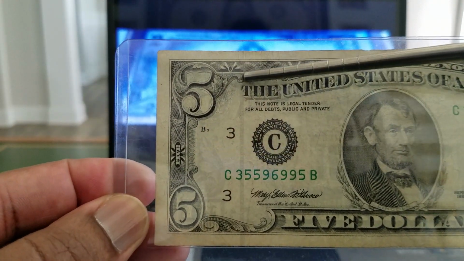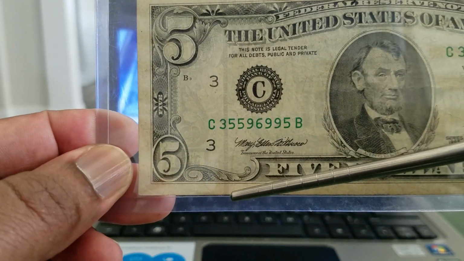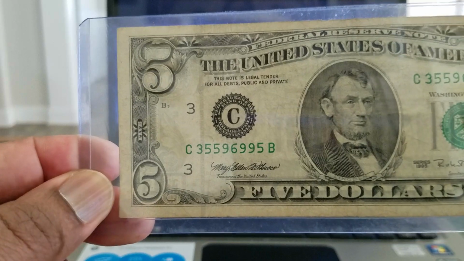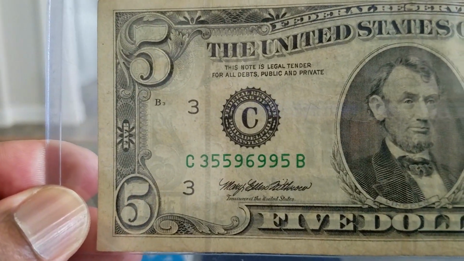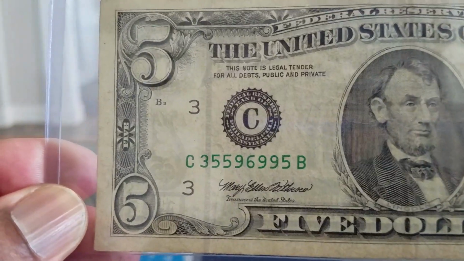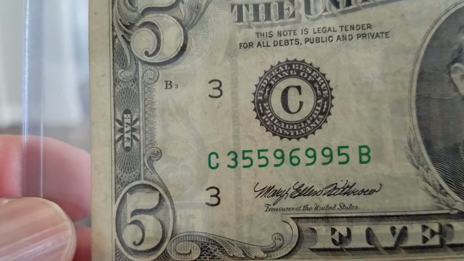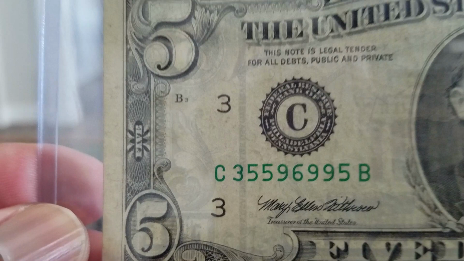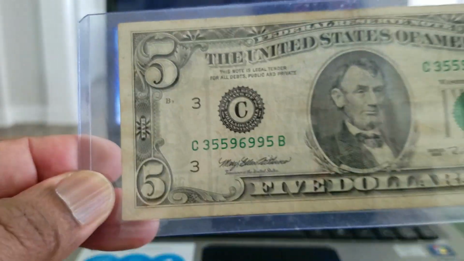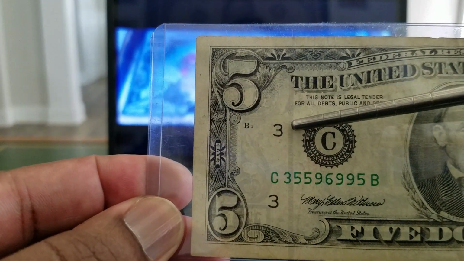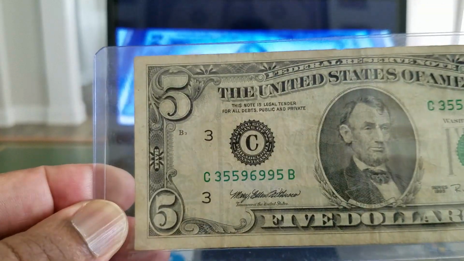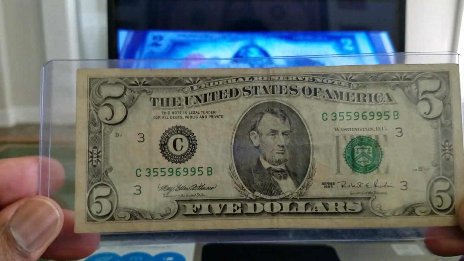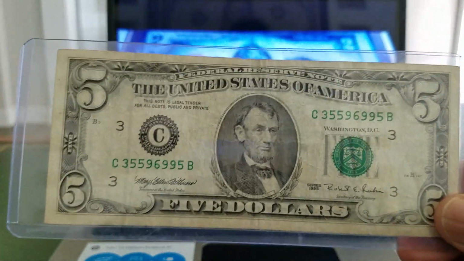This little security thread was added as a deterrent against counterfeiting. As you can see, it says USA all the way down. USA going down. So that was one of the first security features that was added to currency.